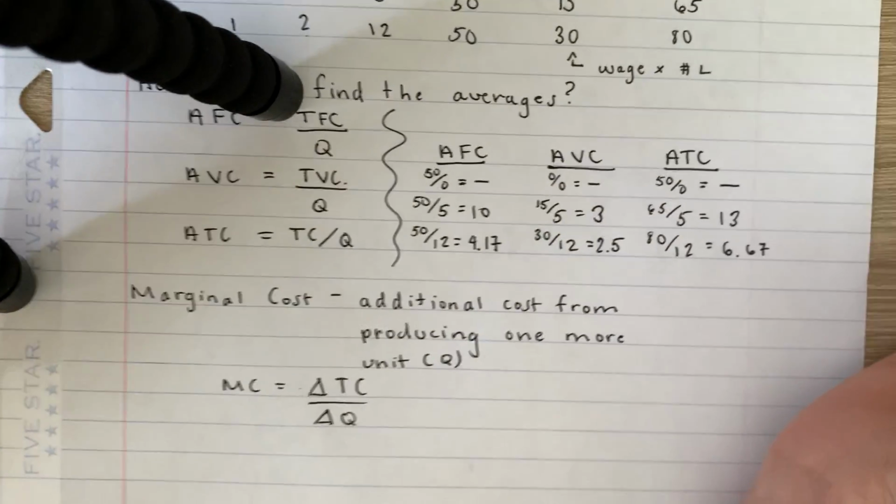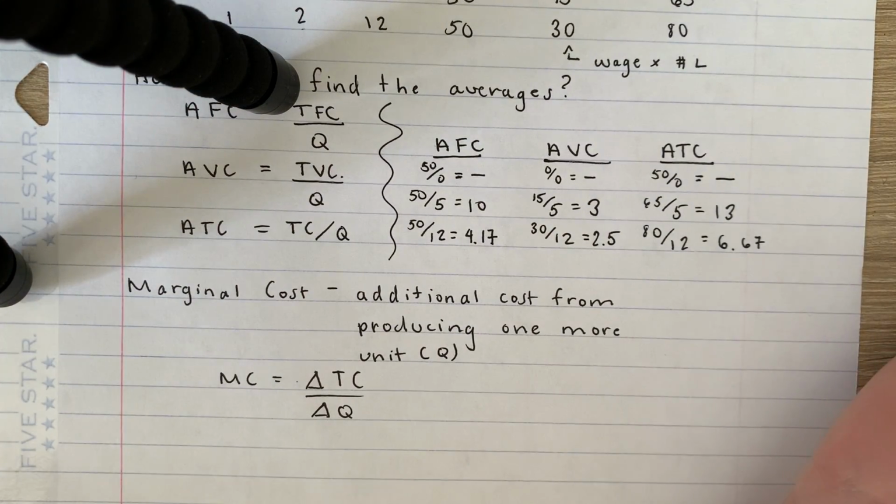And those are the main types of costs that you're going to want to know for the chapter. Hopefully this was helpful.